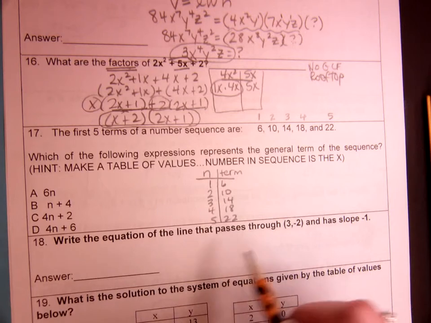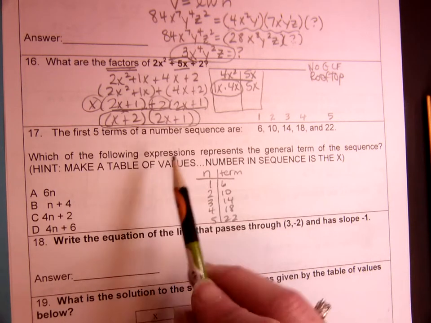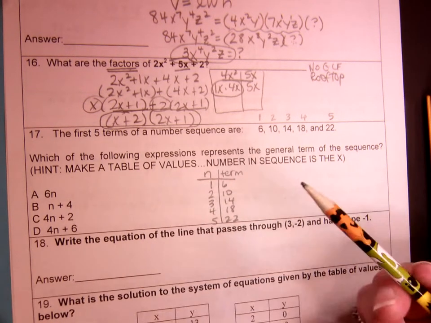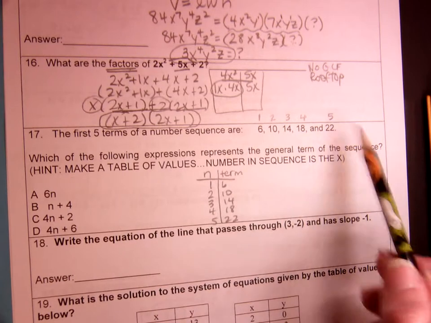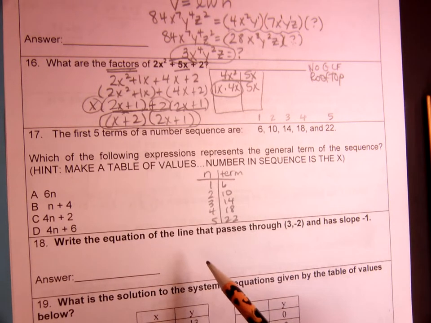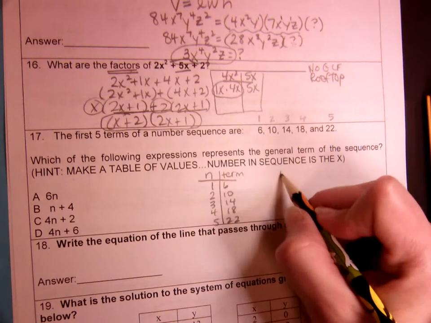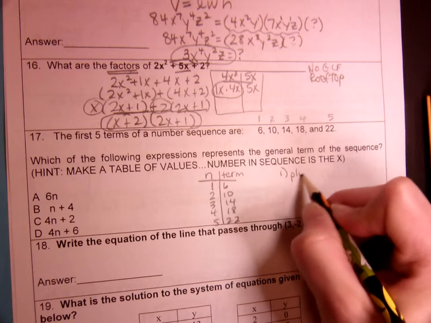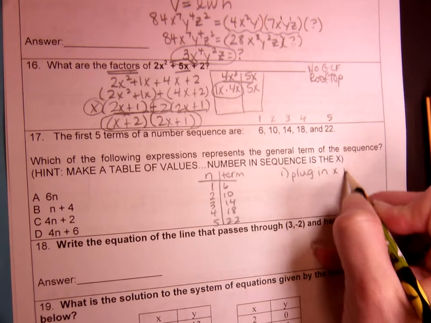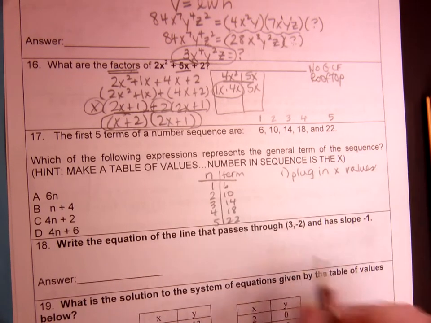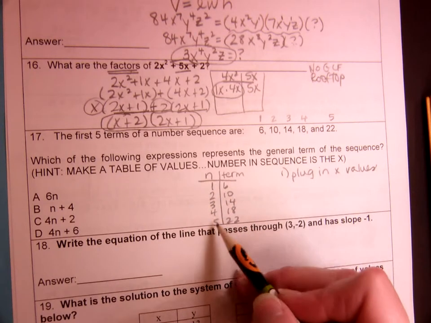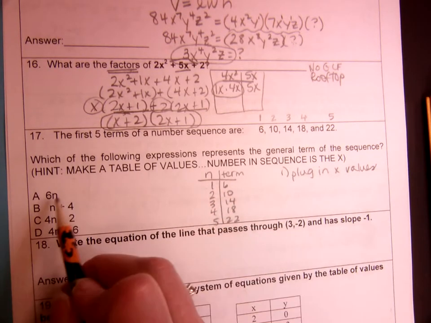All right, so now what we're doing is we're trying to find, in general, what's the pattern for these numbers to come into existence. Well, so if you're looking at a table of values, there are several things that you could do here. You could plug in the x values, or n values in this case. You could take each one of these answers, each one of these n's, and plug it in for the n here.